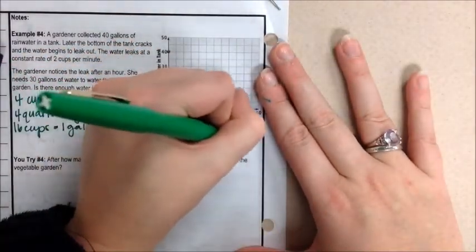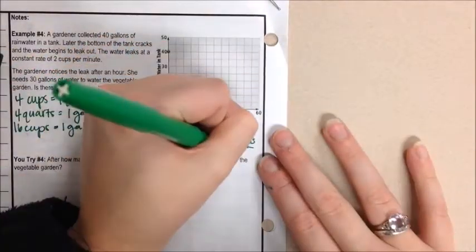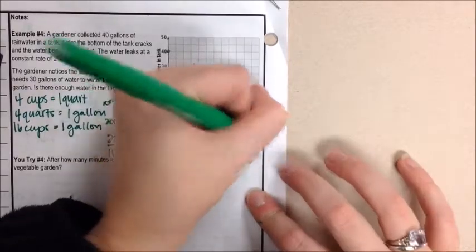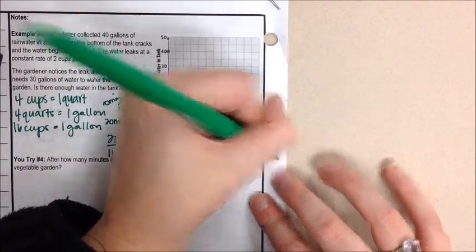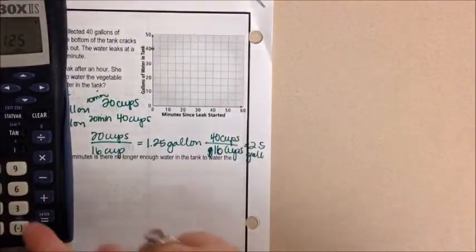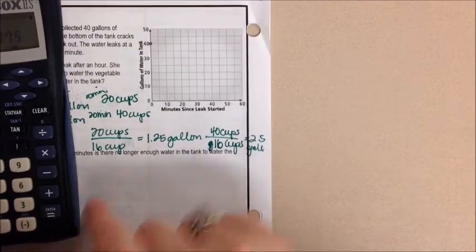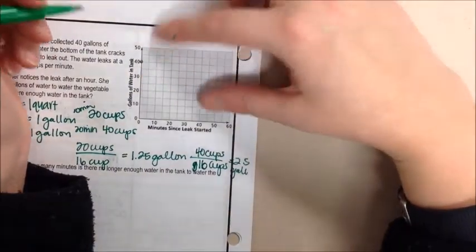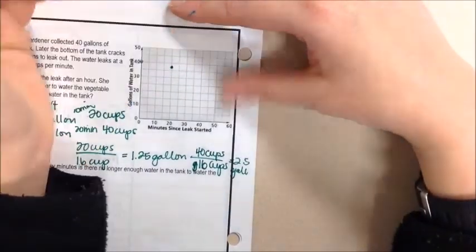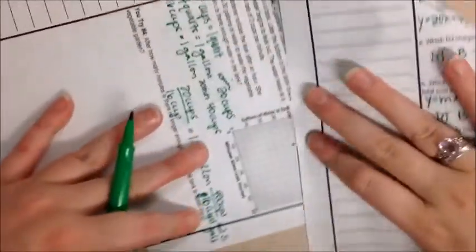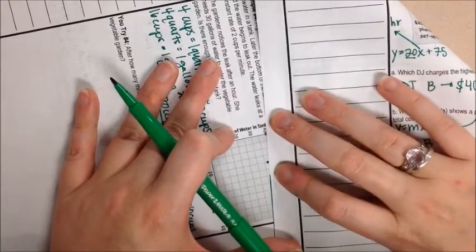But if I do 40 cups divided by 16 cups, that would give me 2.5 gallons. So after 20 minutes, I've only lost 2.5 gallons, which if I do 40 minus 2.5, that gives me 37.5, which would be right halfway between 35 and 40. So I haven't lost very many gallons. Okay. So if I flip this on over, I'm going to draw a line.